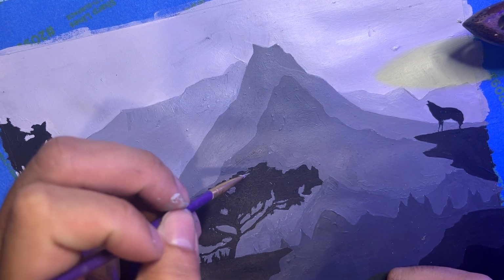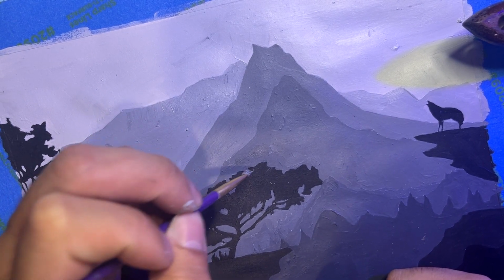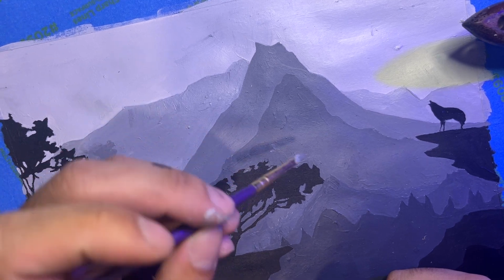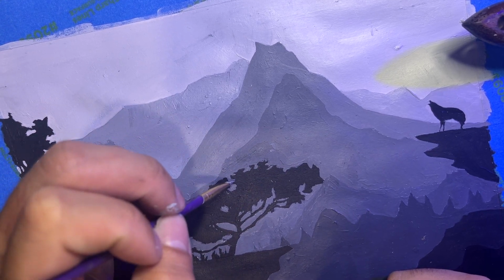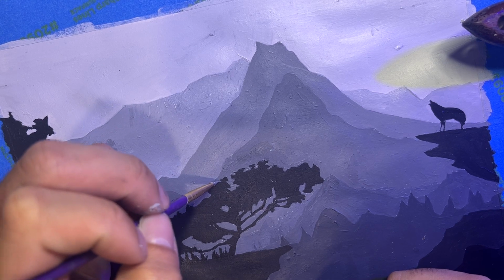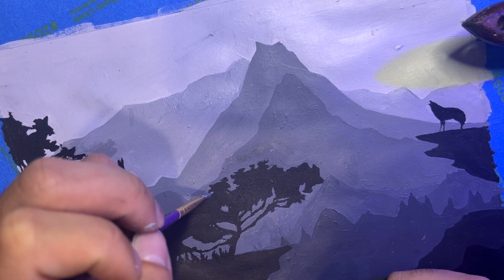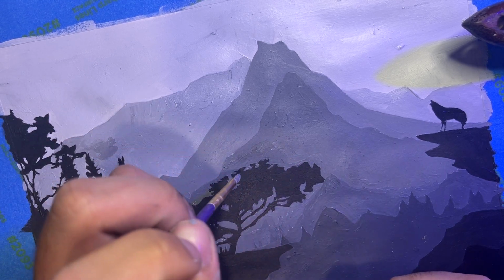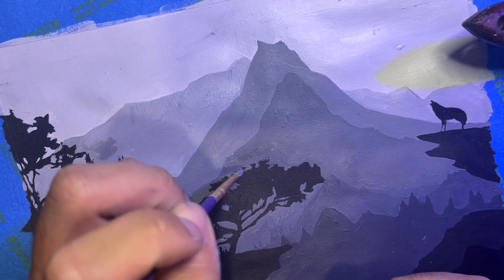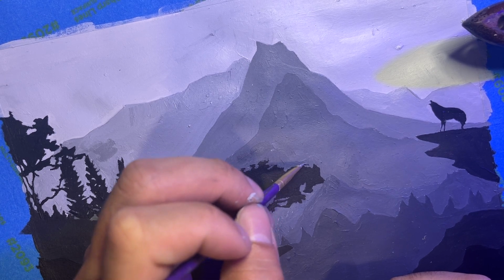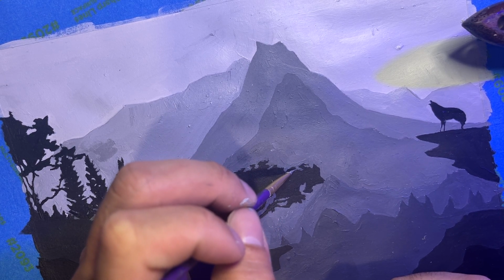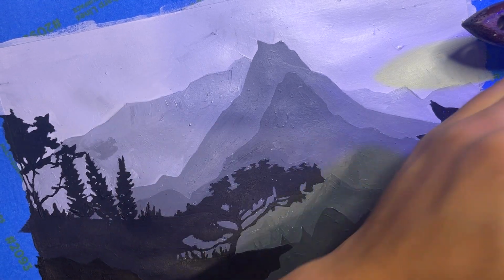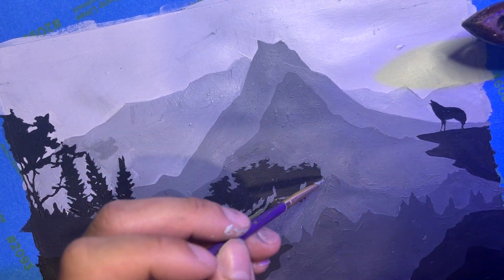So I want to remove some of the tree by using the side of my brush again, right? And just adding more to the mountain, basically. I'm removing the tree by using the color of the mountain behind it to create texture, okay? Create that leafy texture.